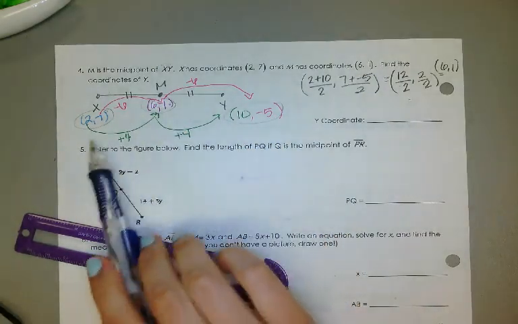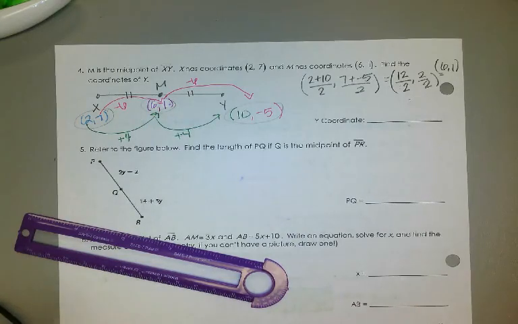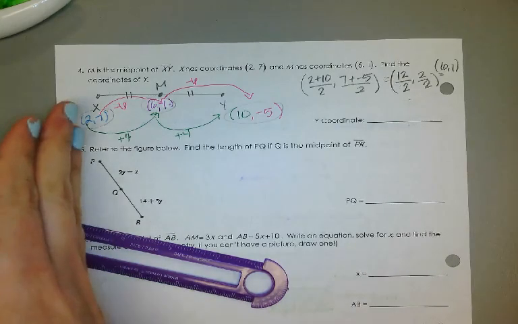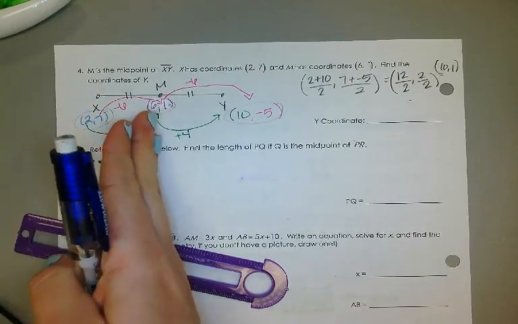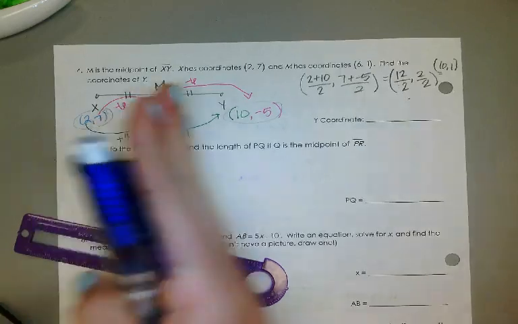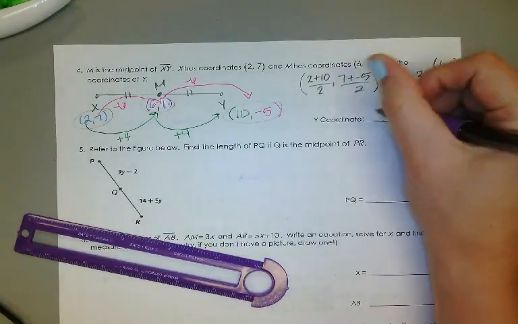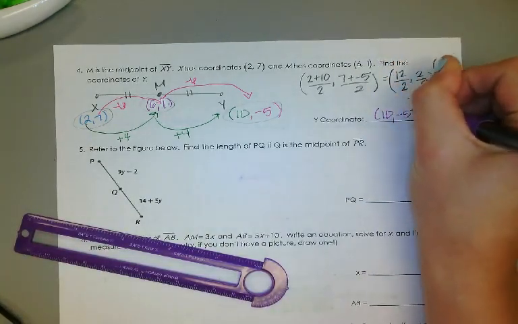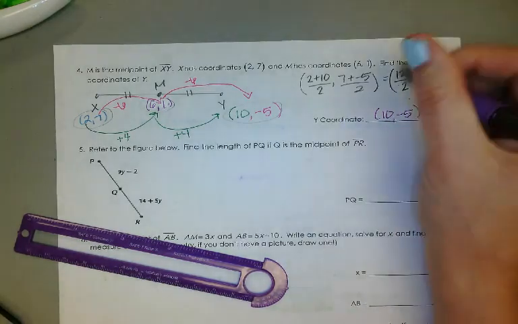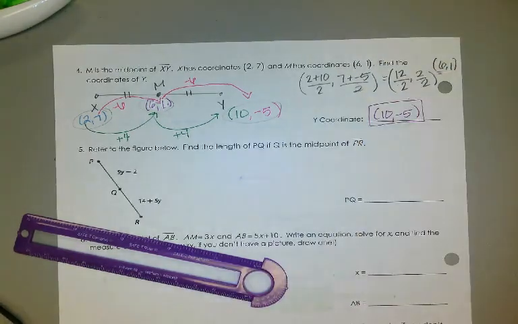So what we did is we said, I know that M is halfway between these two endpoints. So we say, okay, well, how far did I have to go from the beginning to get to the middle? Okay, let's go that same value from the middle to get to the other endpoint, so that the midpoint 6, 1 is exactly halfway. So our coordinate for Y is going to be 10, -5. Okay, so it's kind of using some common sense to figure out if we know the start and we know the middle, let's figure out where the end is.